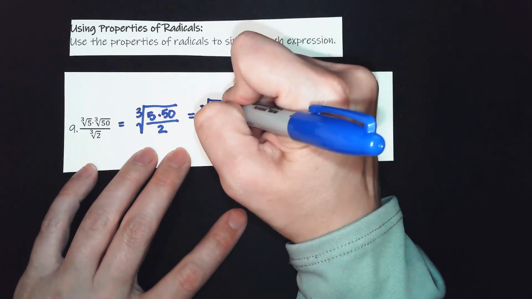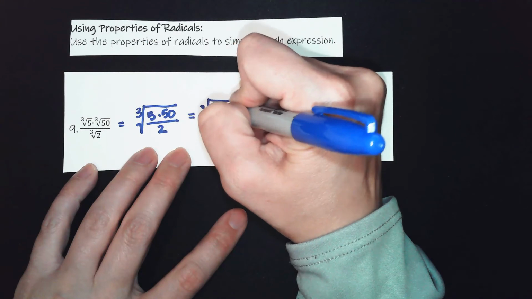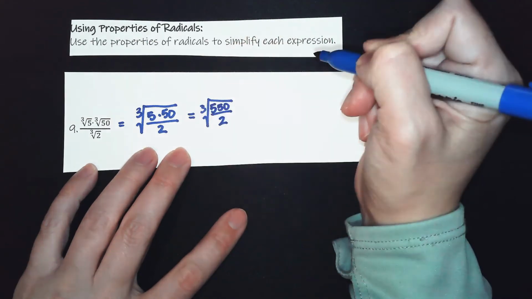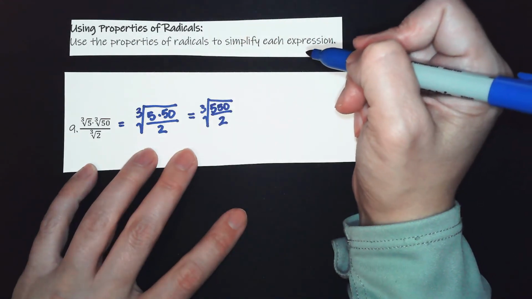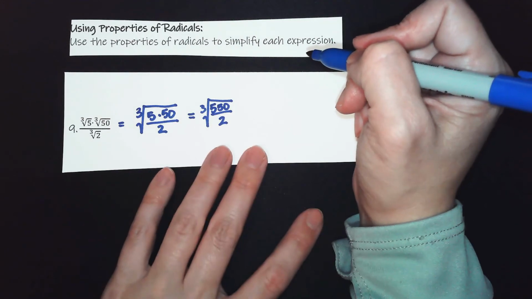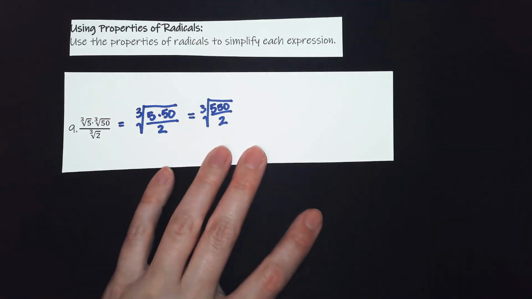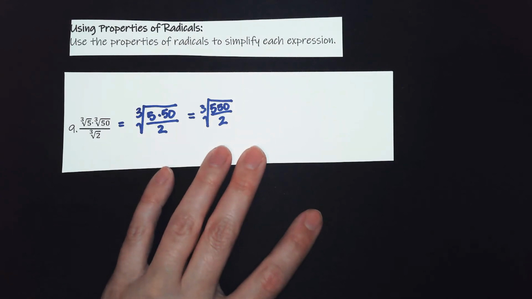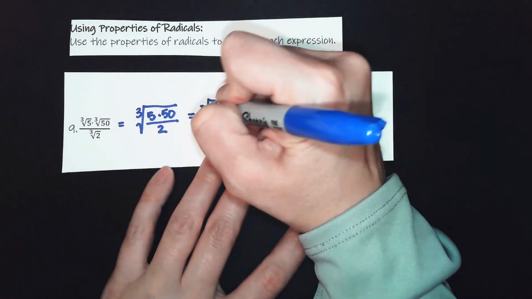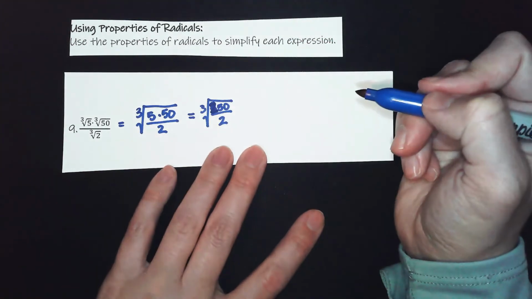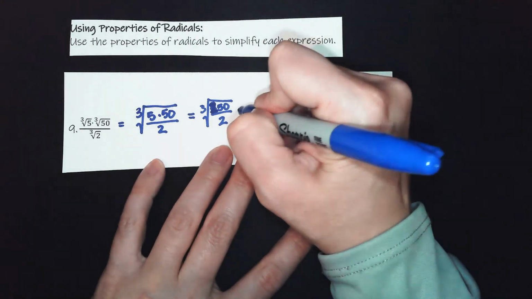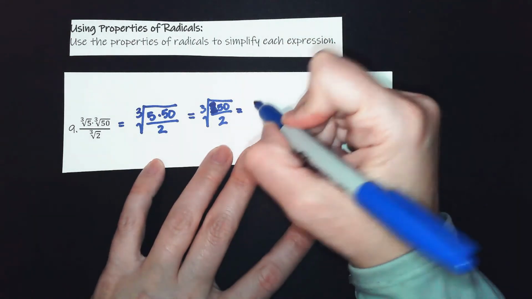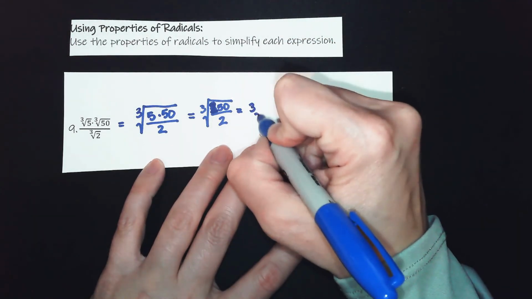is 550 over 2. Okay. I don't know why I wrote 550. It's 250. I was like, that doesn't seem right. I need to, sorry, 250 over 2. I'm human.